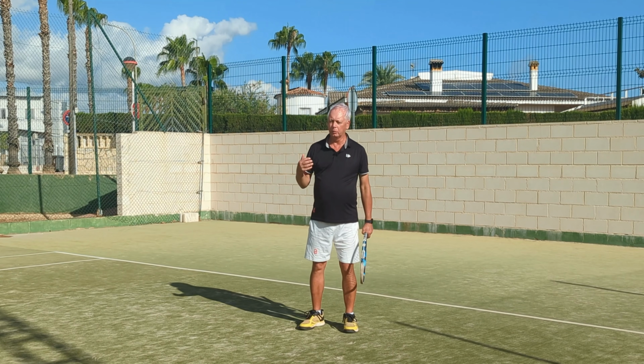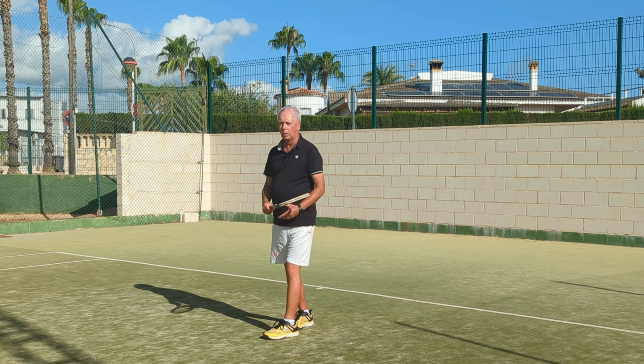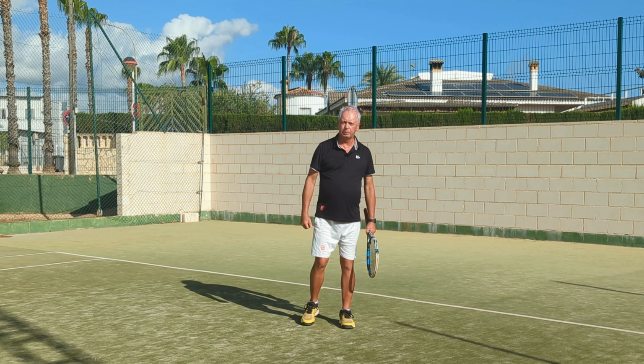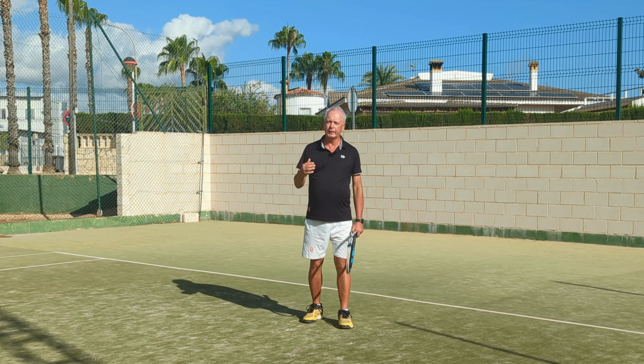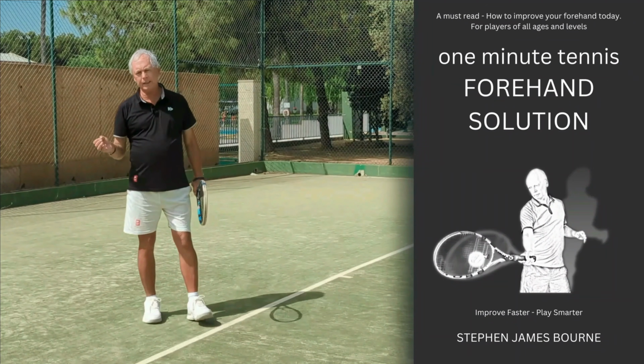Change the shape of the ball. Change the pace of the ball. This can depend on the situation on the court or the tactics and strategy that you want to employ. But don't be that predictable player. Be the player with variety who changes the game up, and you'll play better tennis today. Try this now, it really works.